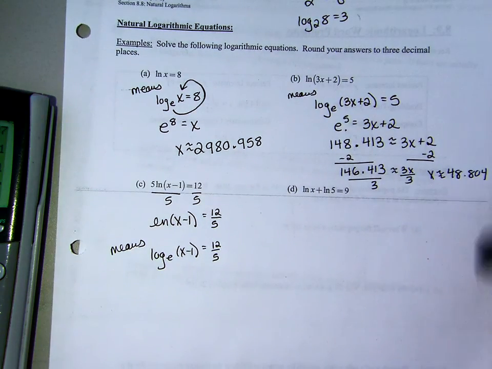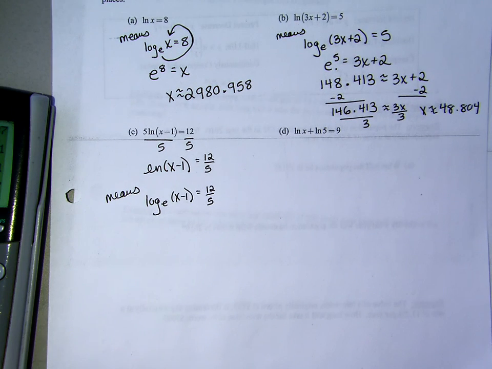Do letter C. Don't do D, but do letter C. And your power will be a fraction. I think that's fine. Leave it as a fraction. I mean, since it wasn't a bad decimal, the decimal would be okay. If it was a bad decimal, though, that you'd have to round, definitely leave it as a fraction. We'll see some of those in a little bit.